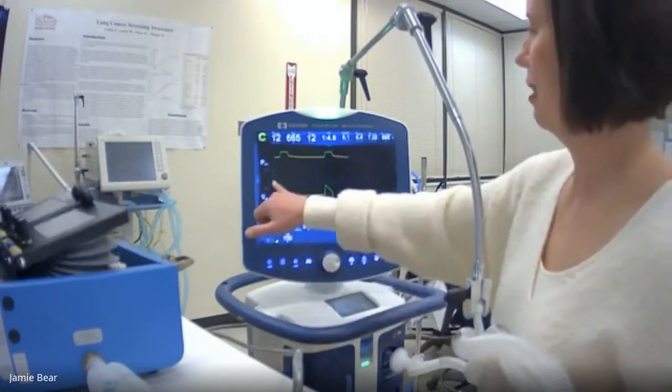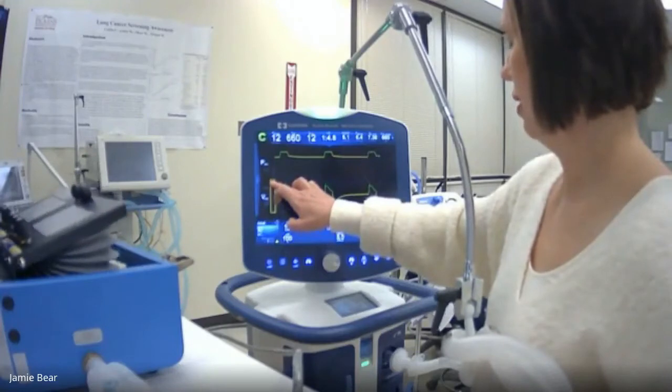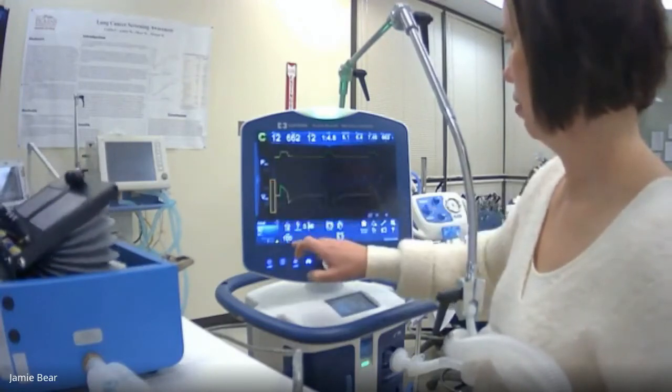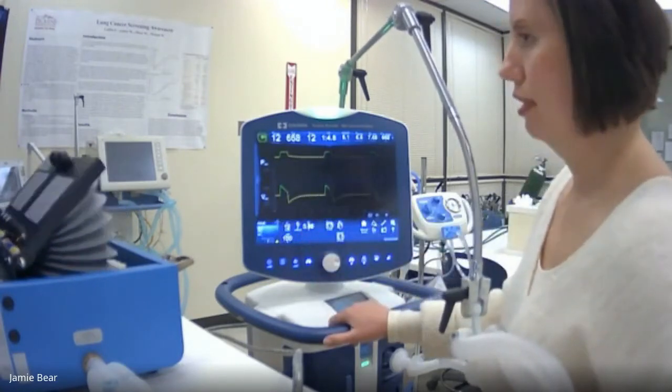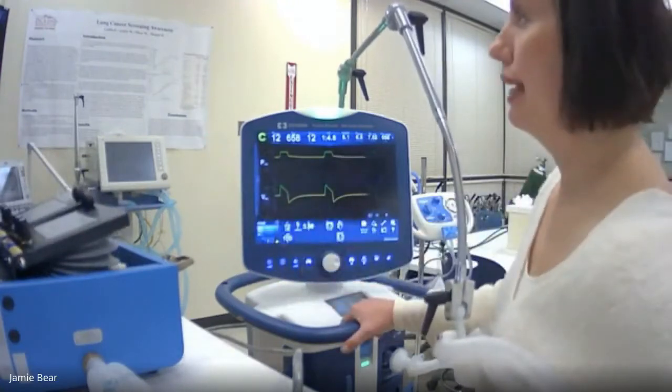Okay, you can see a little bit of a spike here at the very beginning. There we go. That might work. Now these lungs, as I said, are so compliant, you can do about anything on here.